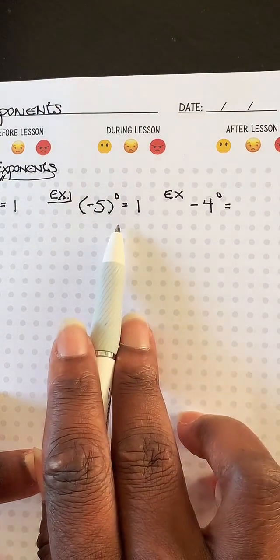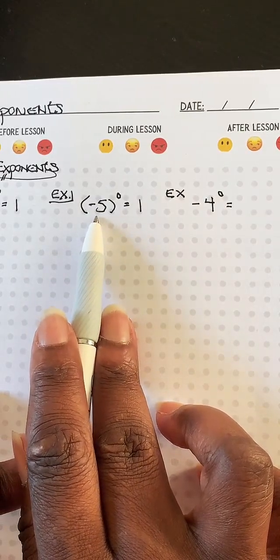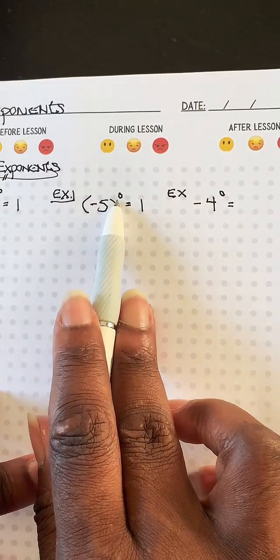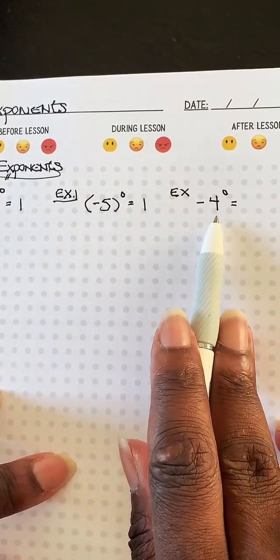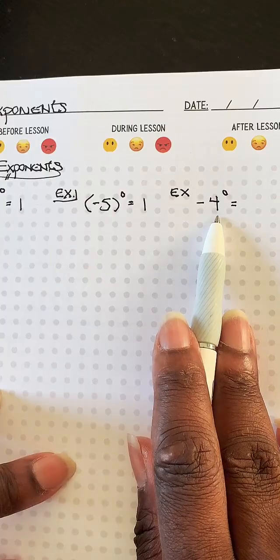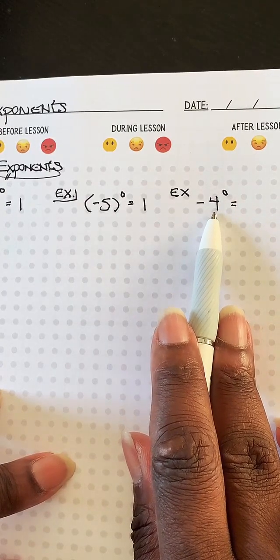So before, the -5 was inside of a parenthesis. And this whole thing, the negative and the 5, is being raised to 0 power. That's how we got 1. But this time, there's no parenthesis. So the only thing that's being raised to the 0 power is 4.